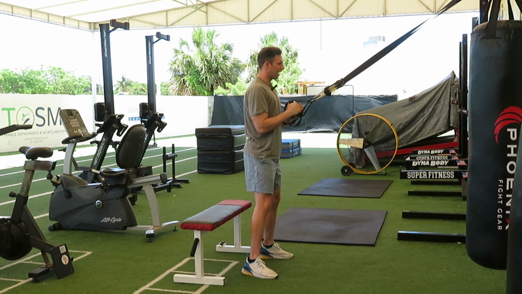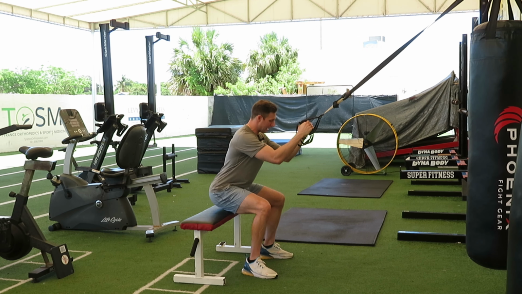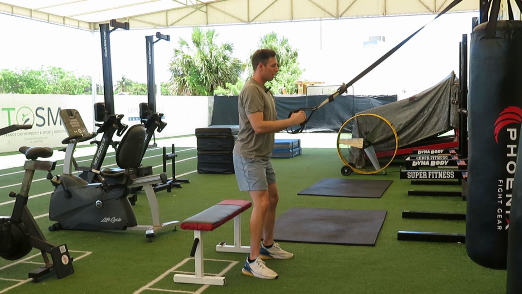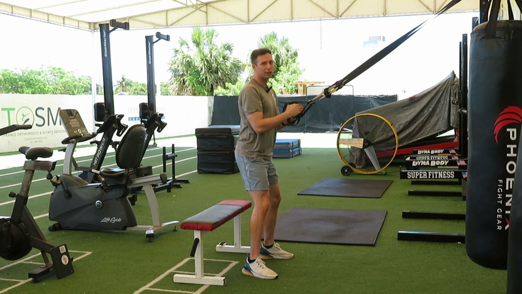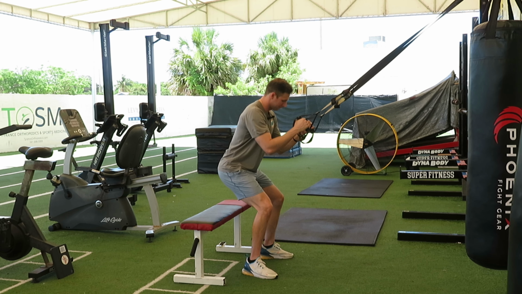So again, I'm here, elbows pinned in, I'm sitting my butt back, tapping the bench, coming back up, and using my upper body as much or as little as I need to control how the pain feels in my knee.